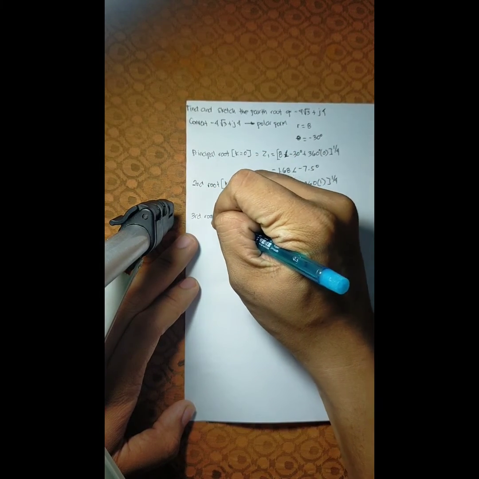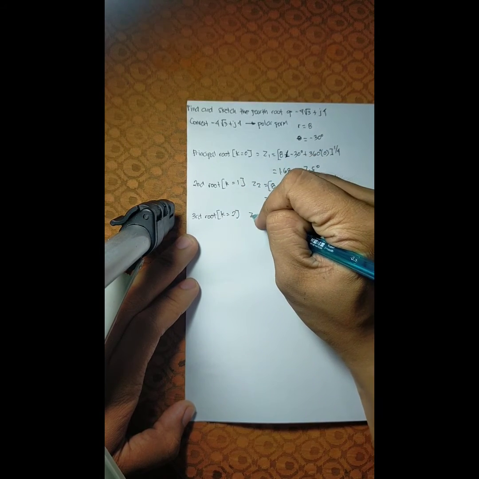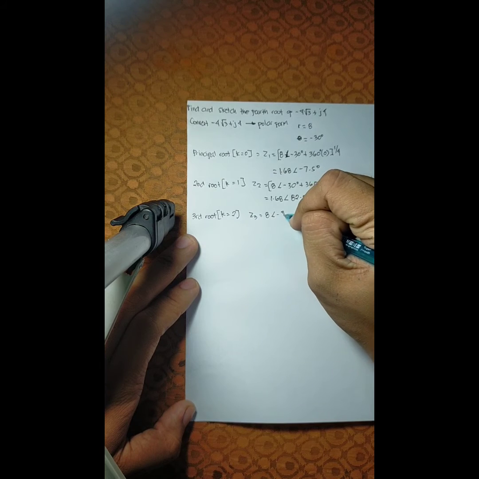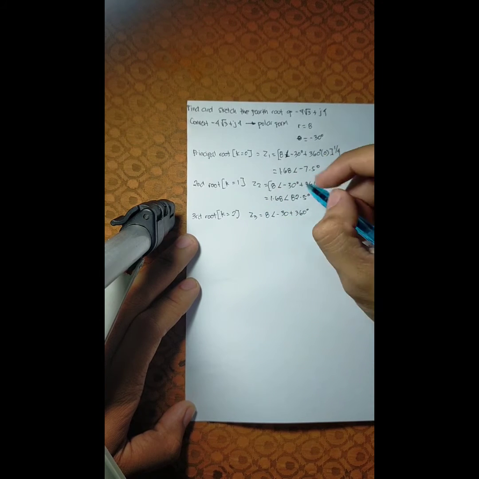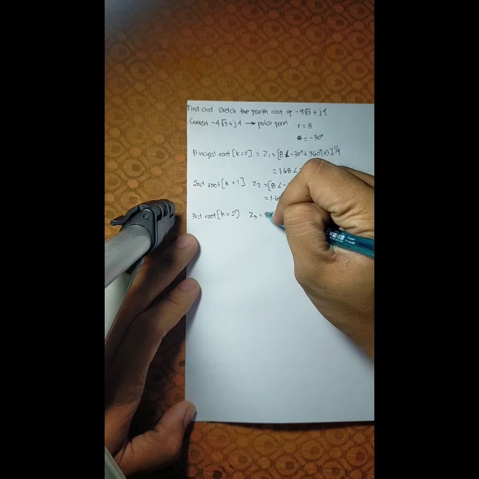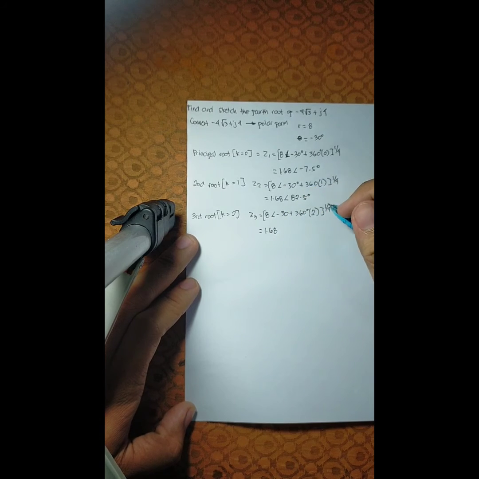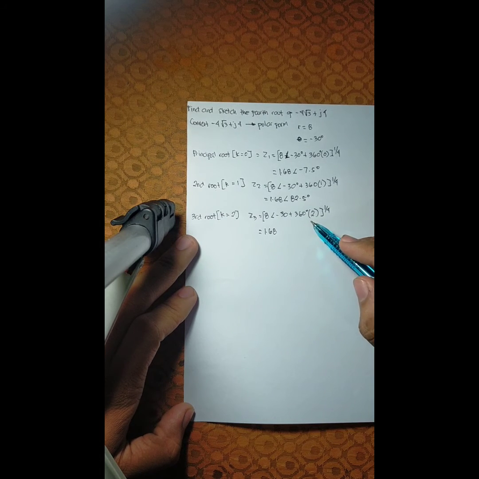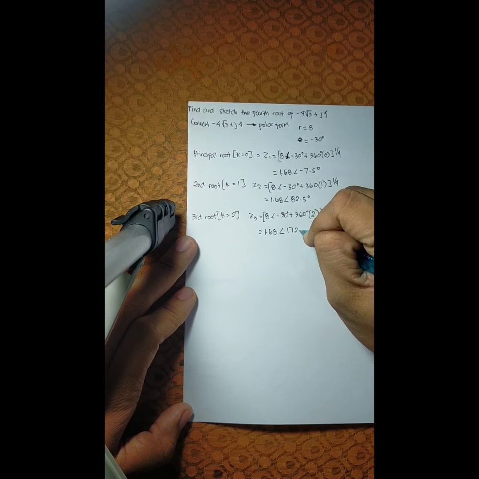Solving the third root, k is equal to 2. Our r is 8. Angle of negative 30 plus 360 degrees times 2, since our k is 2. And the fourth root of 8 is 1.68. And negative 30 plus 360 degrees times 2, divided by 4, is equal to 172.5 degrees.